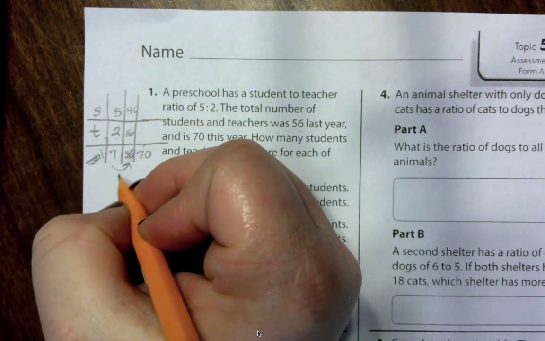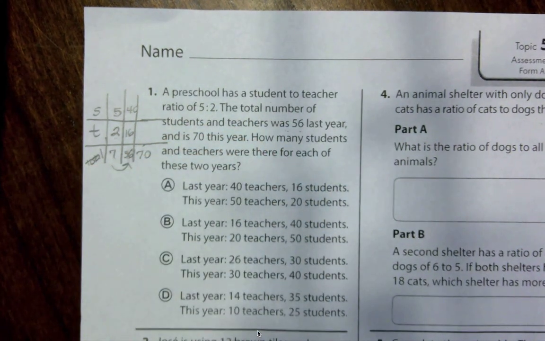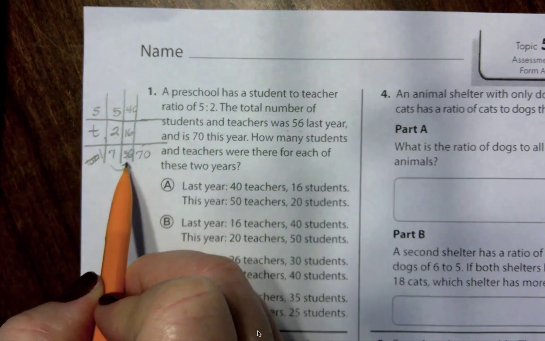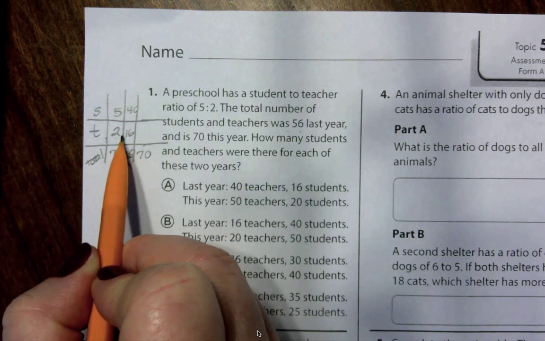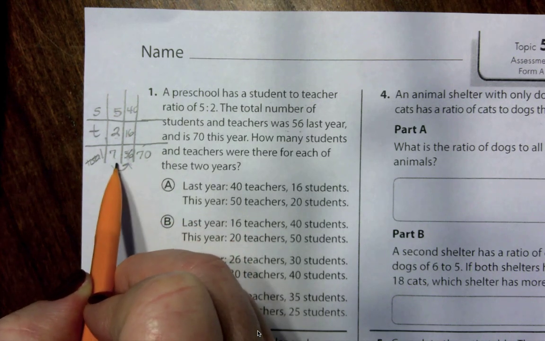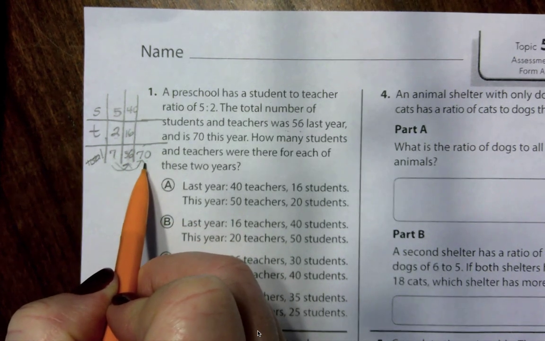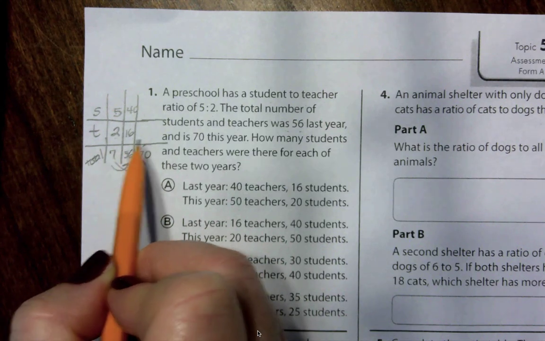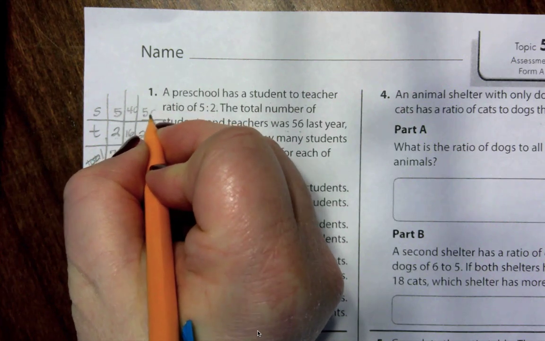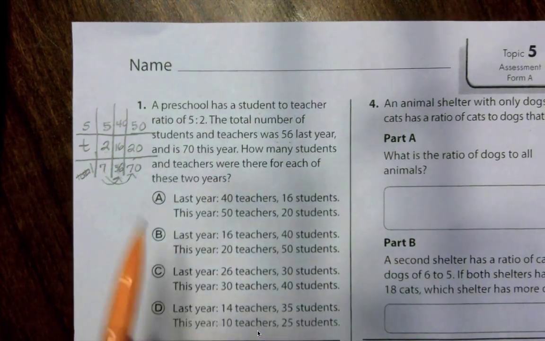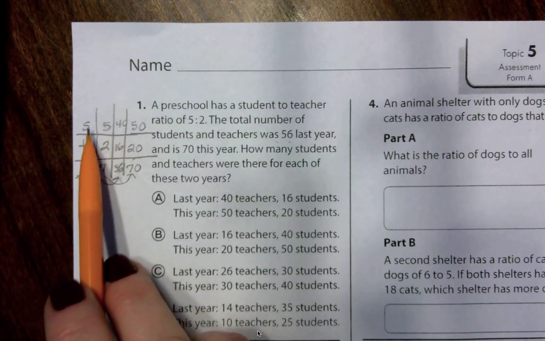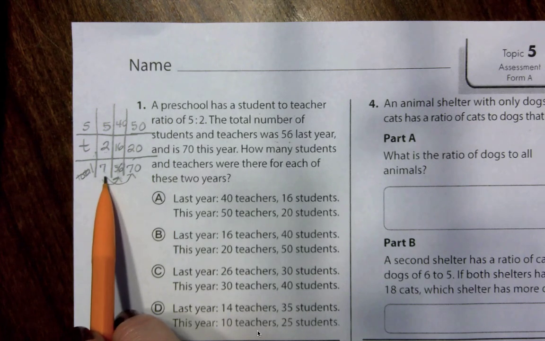So think of this as a table because remember we've done equivalent ratios, equivalent ratio tables. So the year we had 56 total, we had 16 teachers and 40 students. So let's look over here. How do I get from 7 to 70? Well, I multiply by 10. So 2 times 10 is 20, and 5 times 10 is 50, okay? So we have created this table, where we have the ratio of students to teachers and students and teachers to total, all of it, everybody.